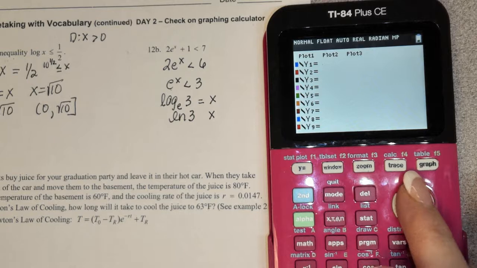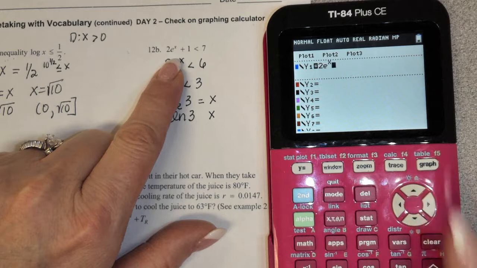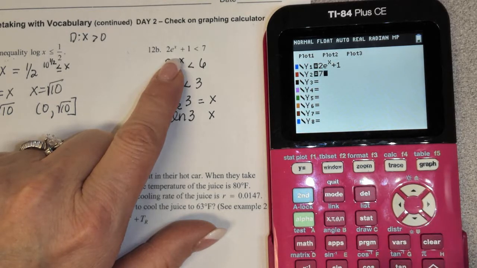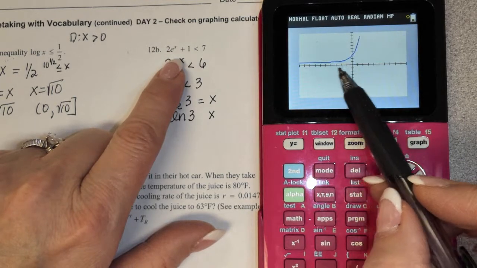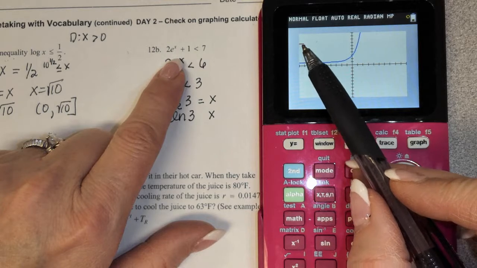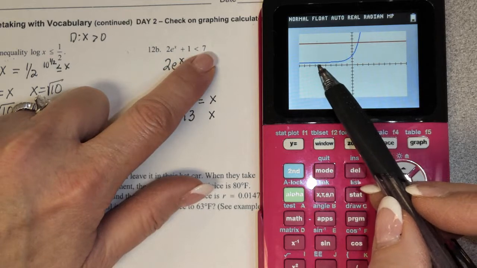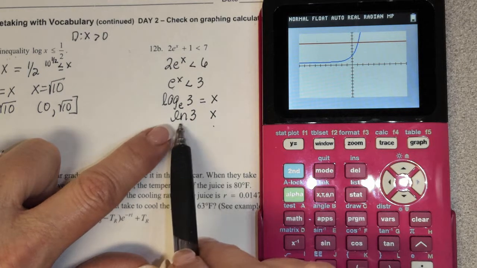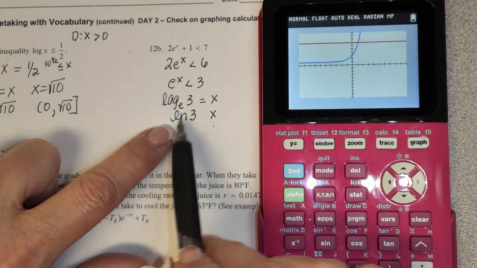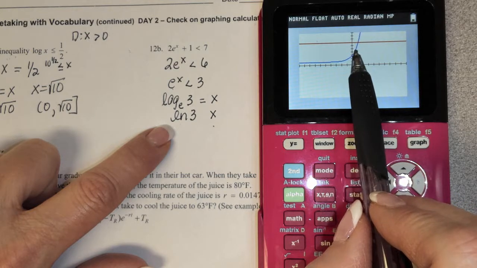So you go to the calculator. You're going to put in 2e to the x plus 1. We're going to put in 7. We're going to do a zoom 6. Here's 2e to the x plus 1. Here's 7. We want to know, where is this curve below 7 for what x values? Is it when x is going to be greater than natural log 3? Here are the x's that are greater than that point of intersection. Is that where the curve is below 7?